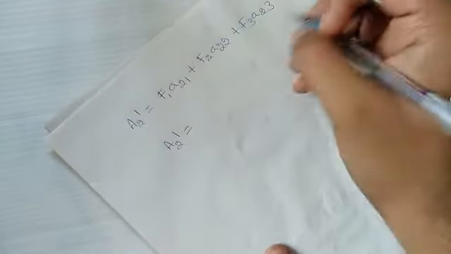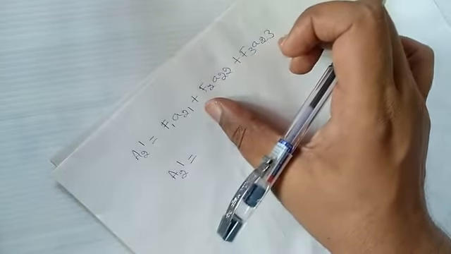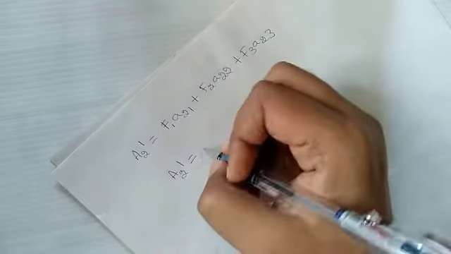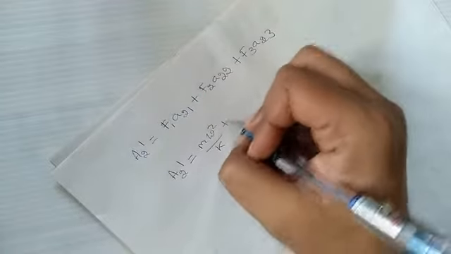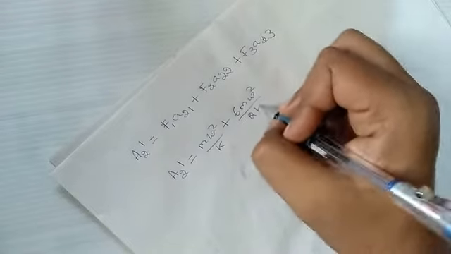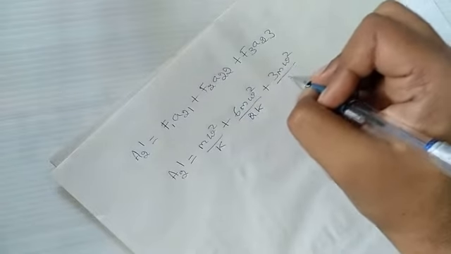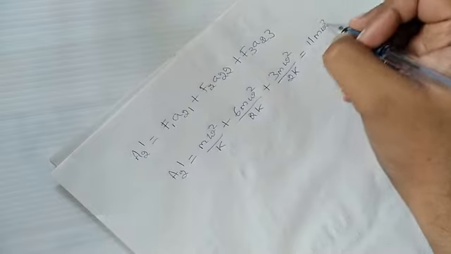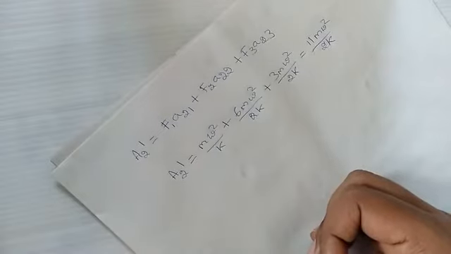If you do this calculation, similar to what we did for A1 dash, you will get m omega square by k plus 6m omega square by 2k plus 3m omega square by 2k, which is equal to 11m omega square by 2k. So just try it out, you should be getting these.